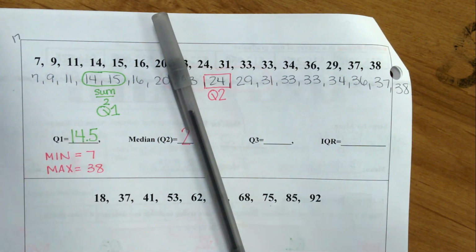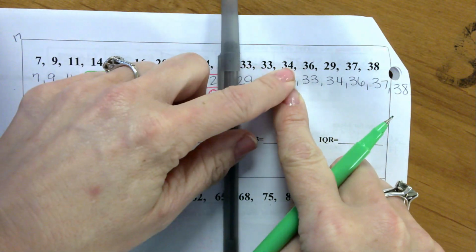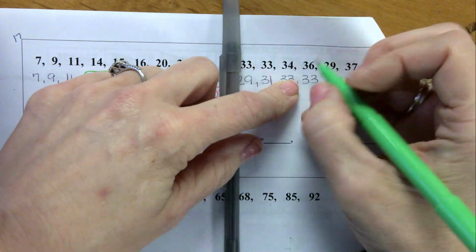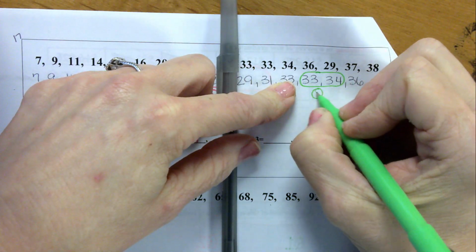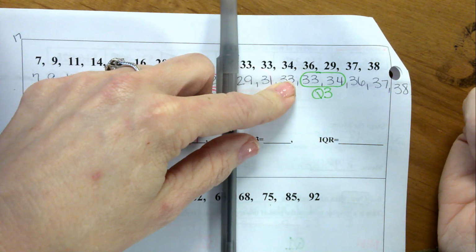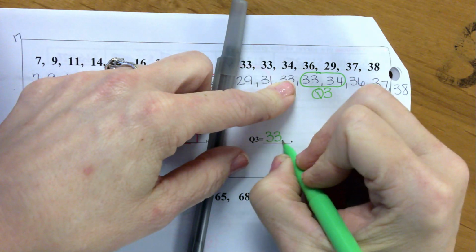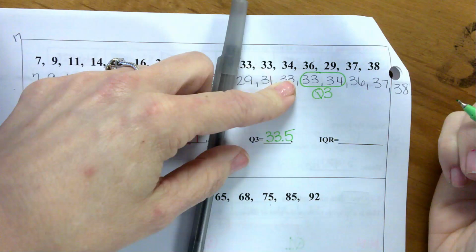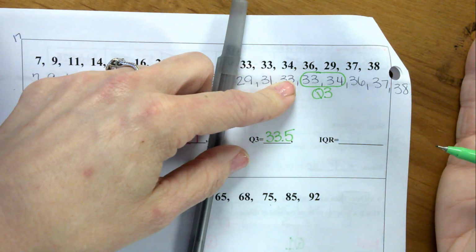That's Q1. Now we're going to do the same thing up here. 3 this way, 4. Okay, so these two. What is the middle? This is Q3. What is the middle of 33 and 34? 33.5. Now, if you want to go ahead and add them up and then divide by 2, you absolutely can. Or you can think about it. They're 1 unit apart.